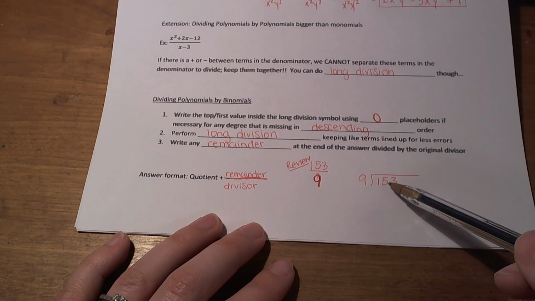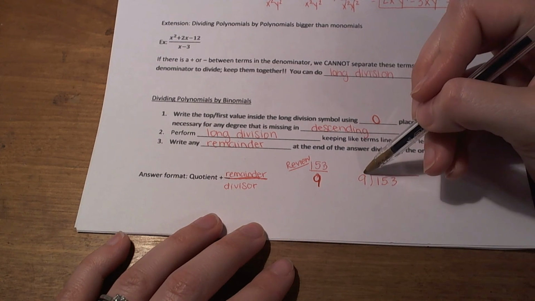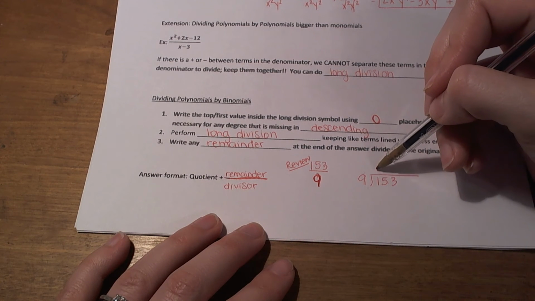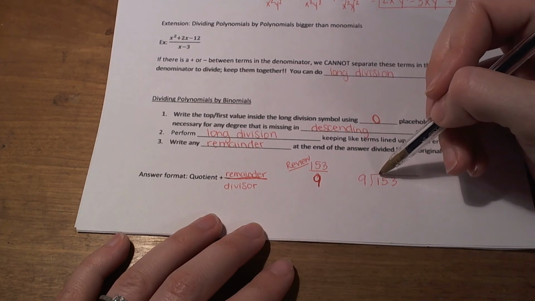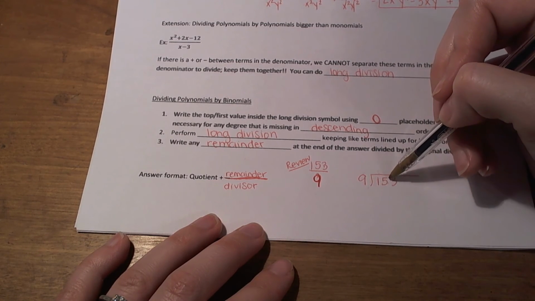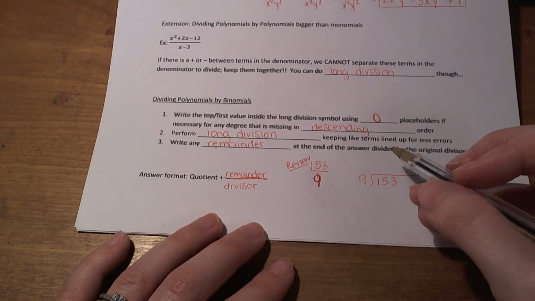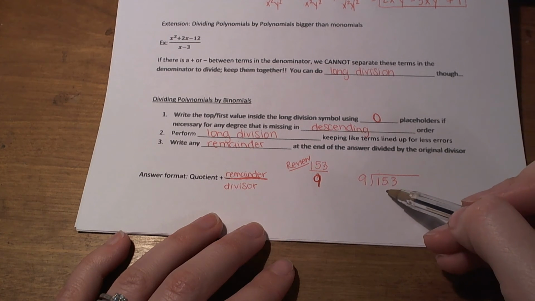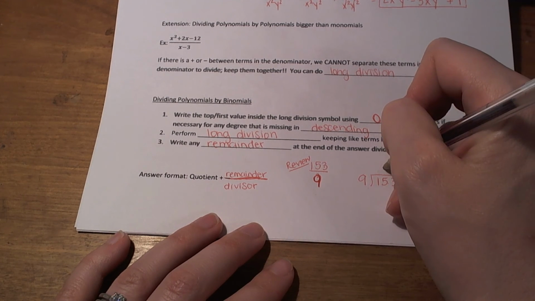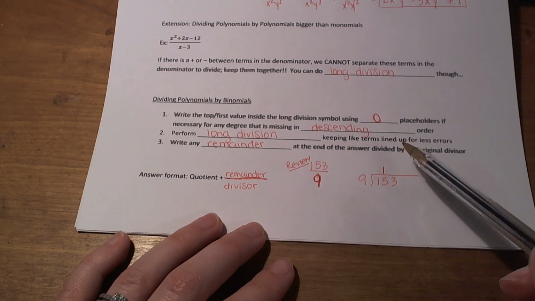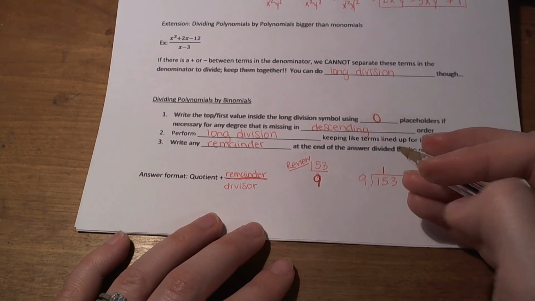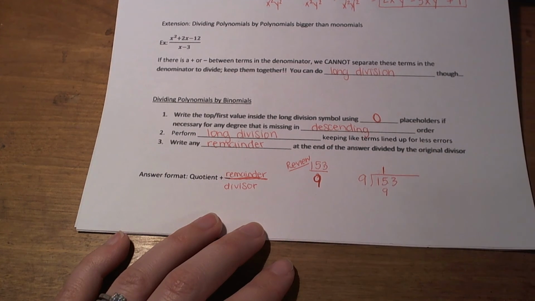And then we ask ourselves, well, how many times, or what can we multiply times 9 to get to 1? And nothing can multiply times 9 and get 1. So we move on and consider 1 and 5 together as 15. And say, what value can we write up top that we can multiply by 9 to get to 15, or as close to 15 as we can? And we say, okay, well, the closest we can do is multiplying by 1. So we write that up top. And then we actually do 1 times 9 is 9, and we write that product here.